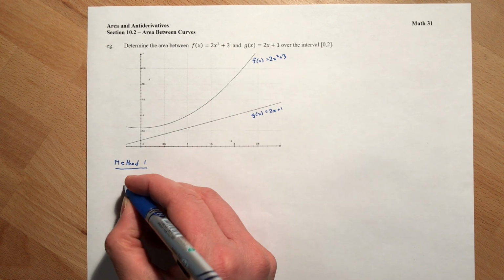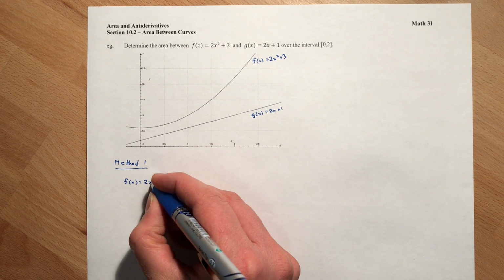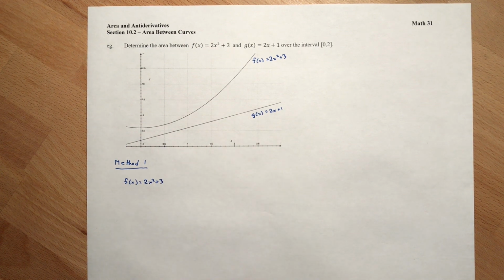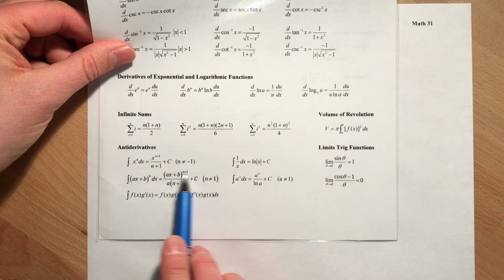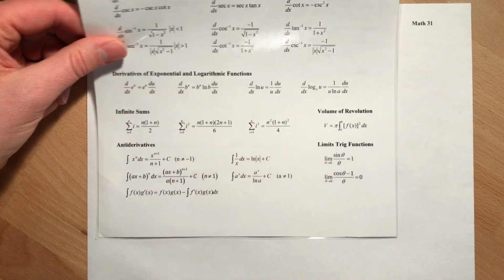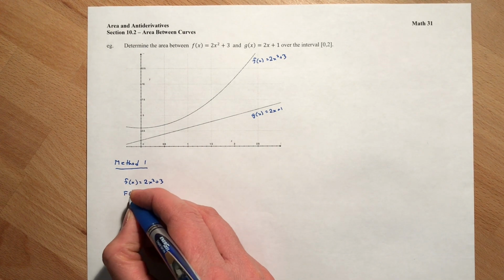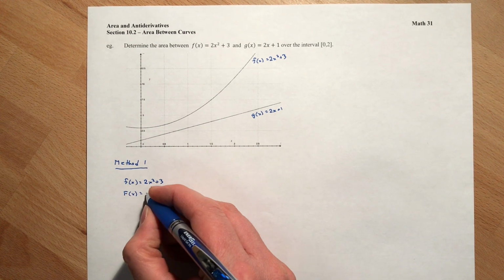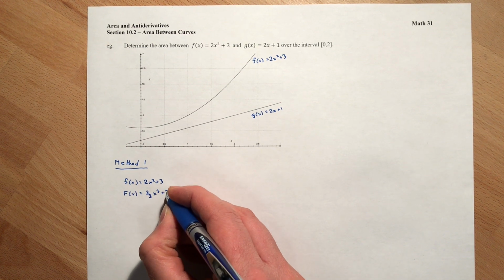So starting with our parabola here, we have f of x equals 2x squared plus 3. Now these are just going to be polynomial functions, and so for our antiderivative, we can use this equation over here, where we add 1 to the exponent and then divide the term by that new exponent. So here, when we solve for the antiderivative of f of x, we'll end up with 2/3 x cubed and then plus 3x.